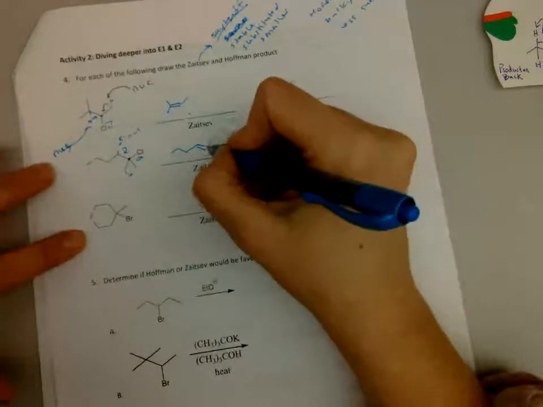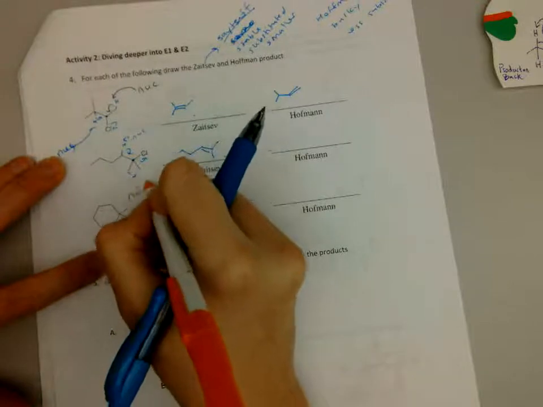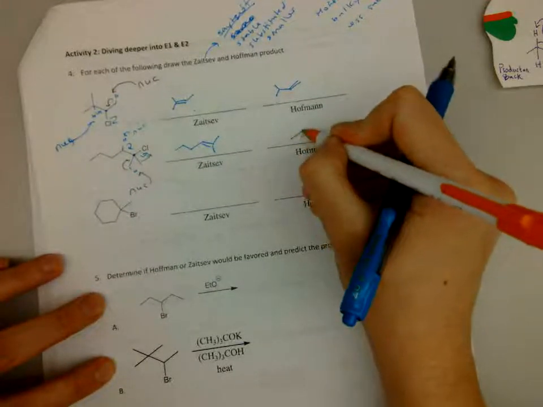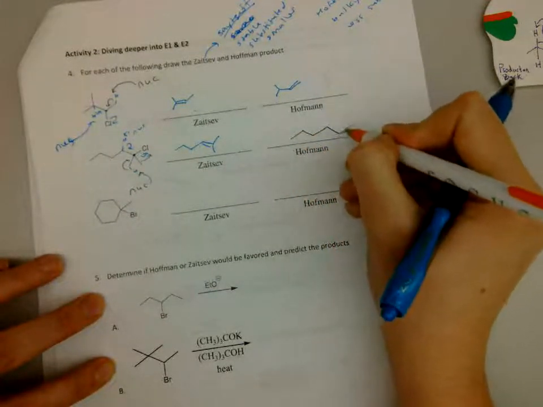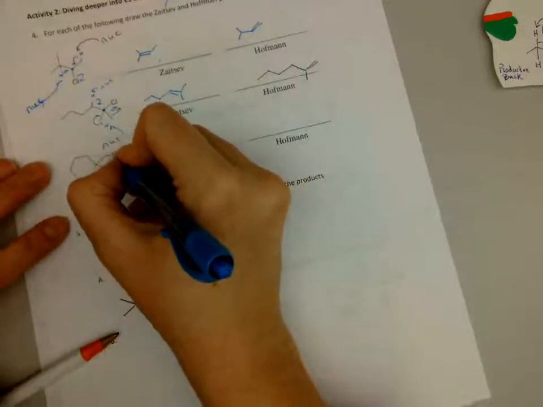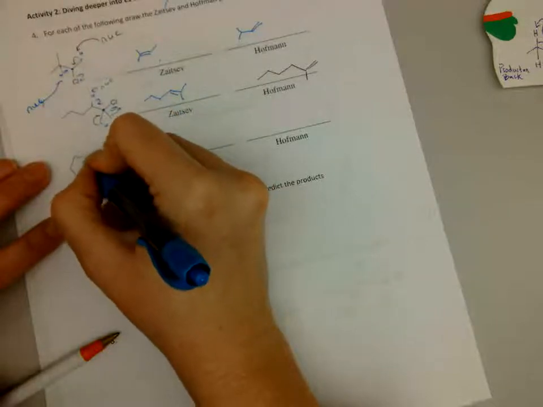And then you'd have 2 methyl groups there. Or if you go the other route, the nucleophile would come and take this, and your leaving group would leave. So if you followed that route, you would get this product.